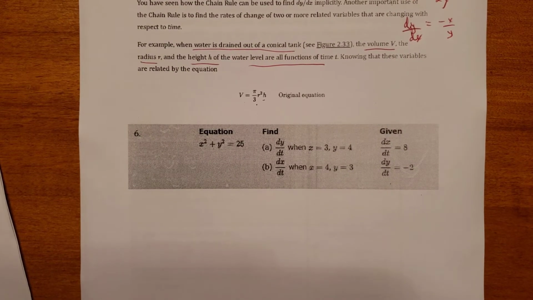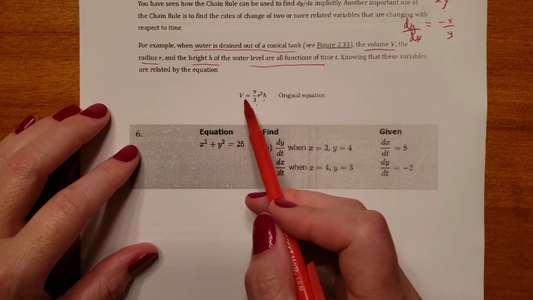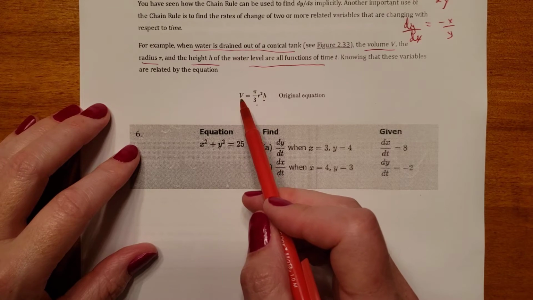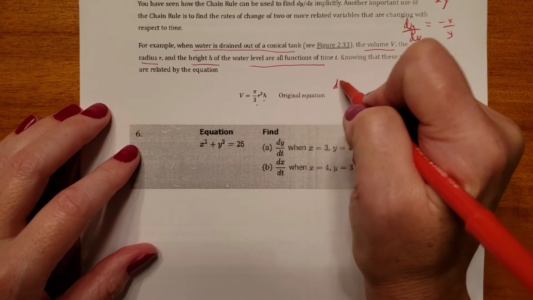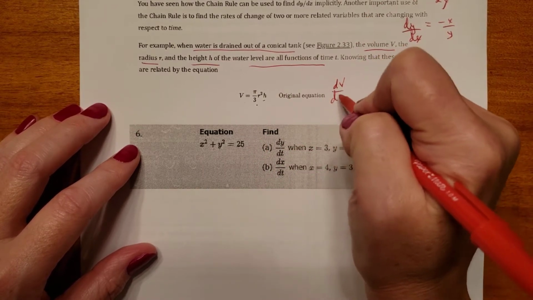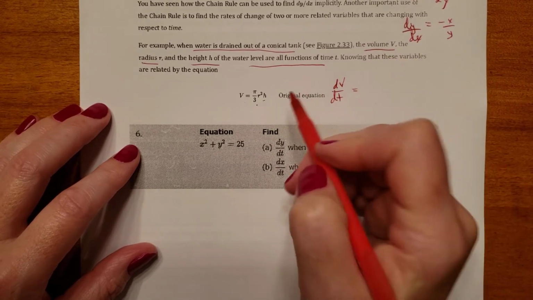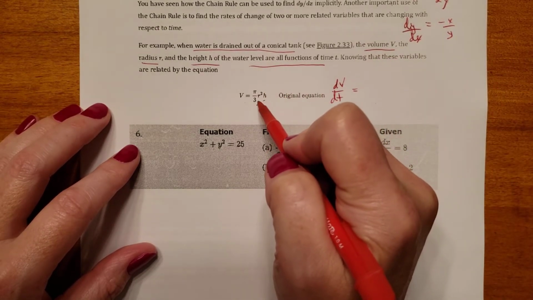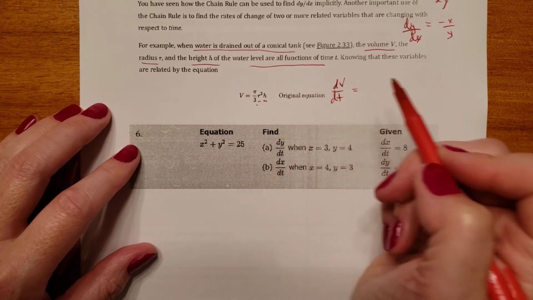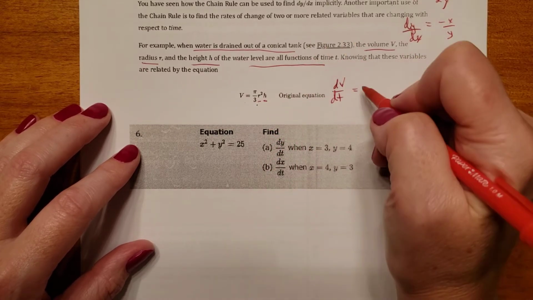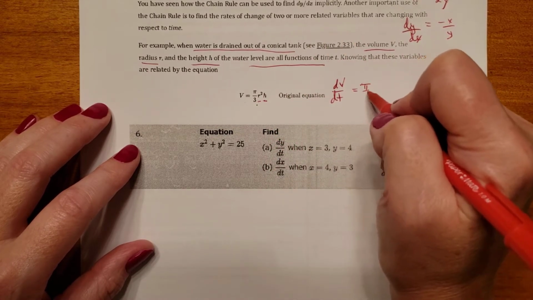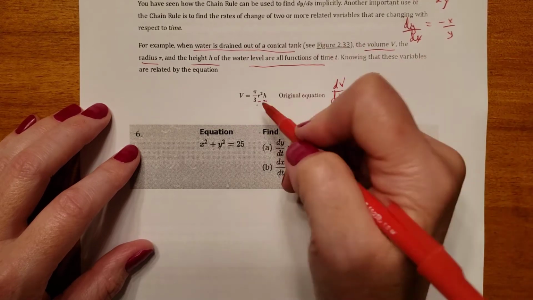So, for example, on this one, taking the derivative of the volume, it would be the derivative of the volume with respect to time, and that would be equal to, with the product rule going on over here with the r squared times h, so I'm going to pull the constant out front, pi over 3. Then I'm going to do the product rule on these.